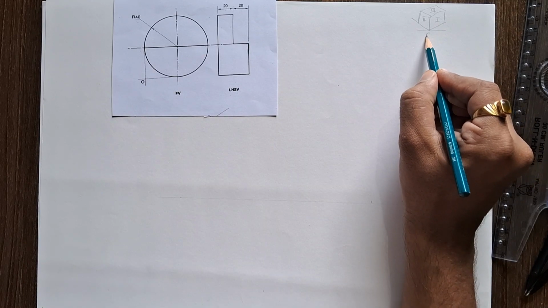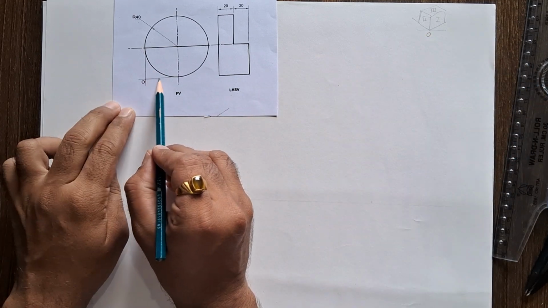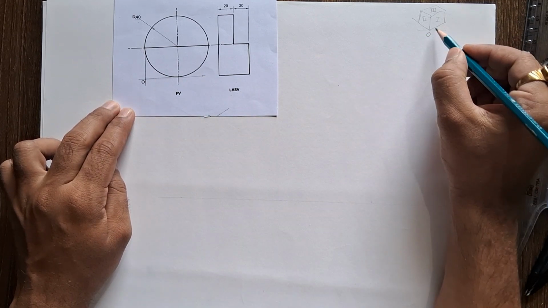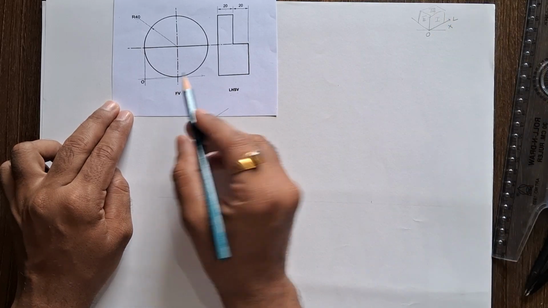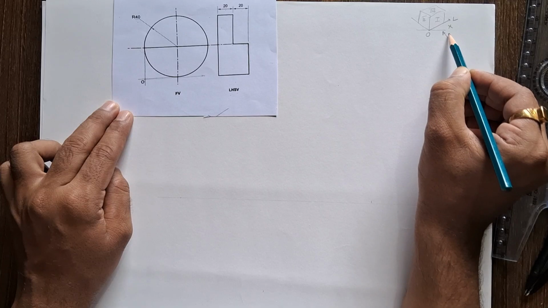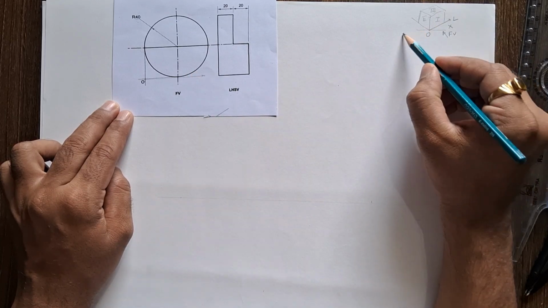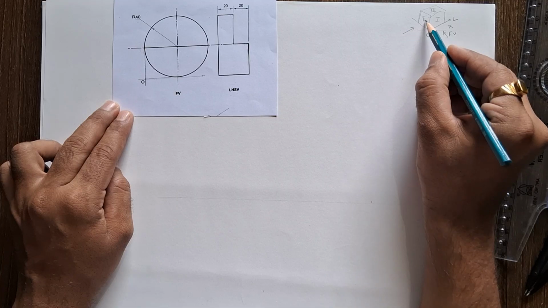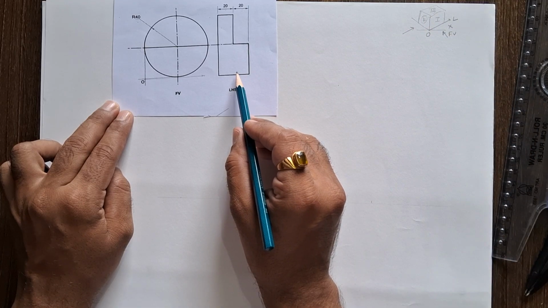So origin O for this problem is here, and this is the x-axis for this problem, and in plane 1 we get the front view for this isometric view. And when we look at this object from the left hand side, in plane 2 we get the left hand side view.